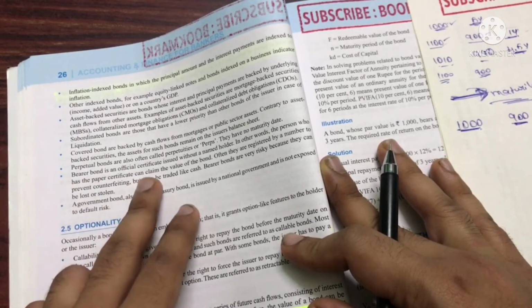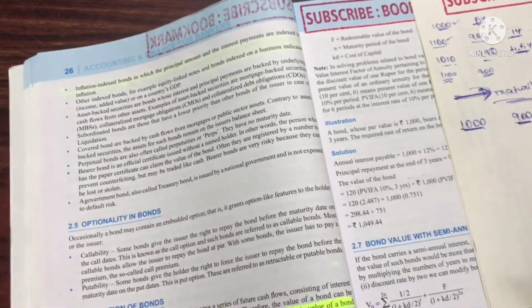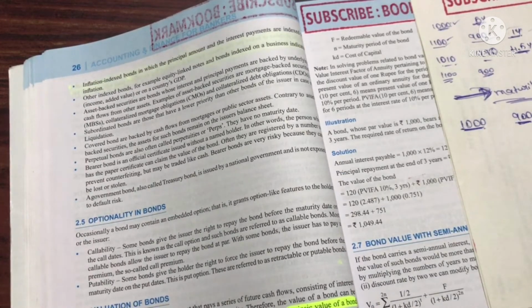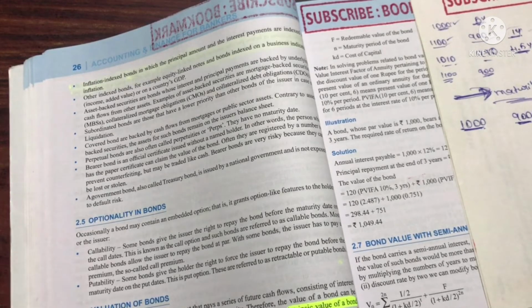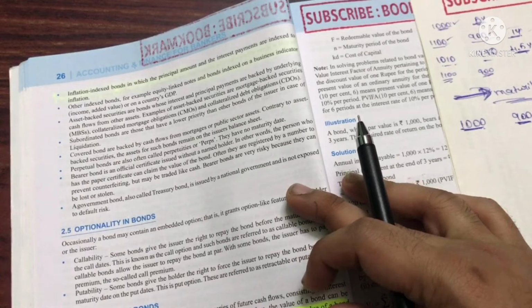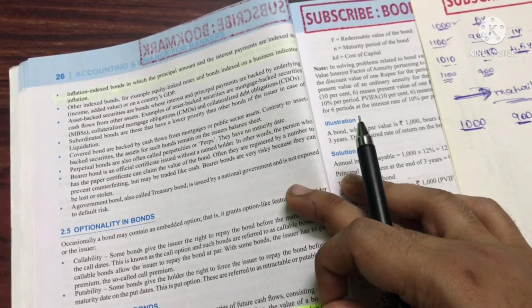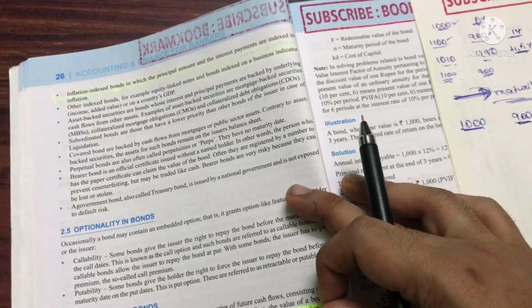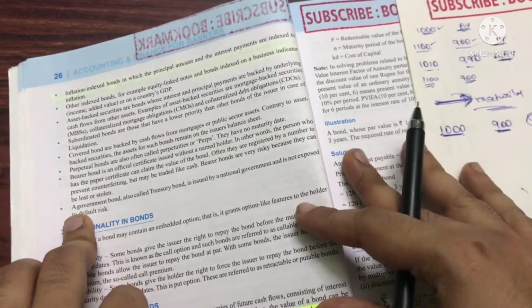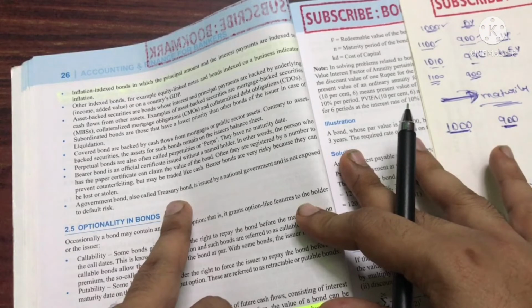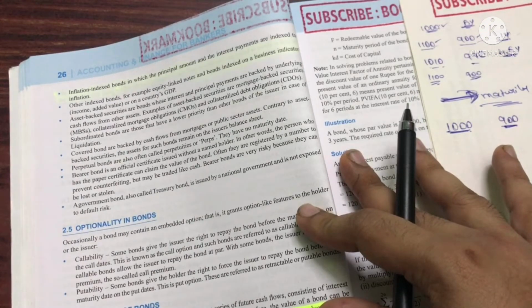Bearer bond is an official certificate without a name. In other words, whoever holds the paper certificate will be the rightful owner. He can redeem the amount. So this type of bond is very risky. In case that bond is lost or stolen by someone, the ownership will be transferred to them. Whoever holds the bond will be entitled to get the cash. Next, government bond is also known as treasury bond. We will know about this. This one is not much risky, it's very safe.